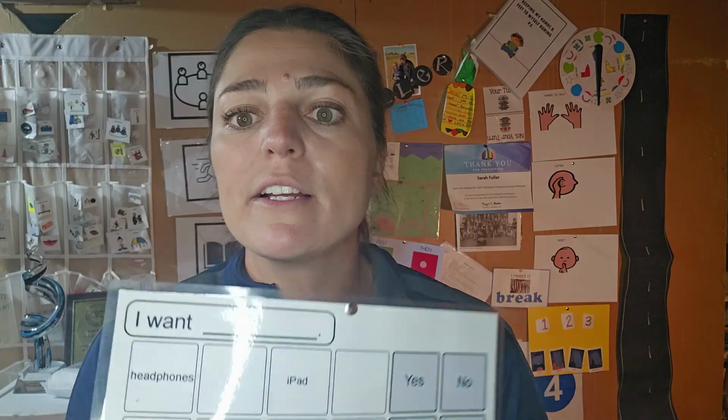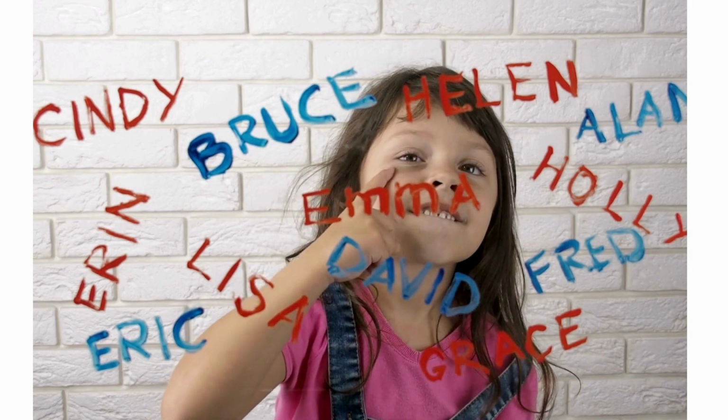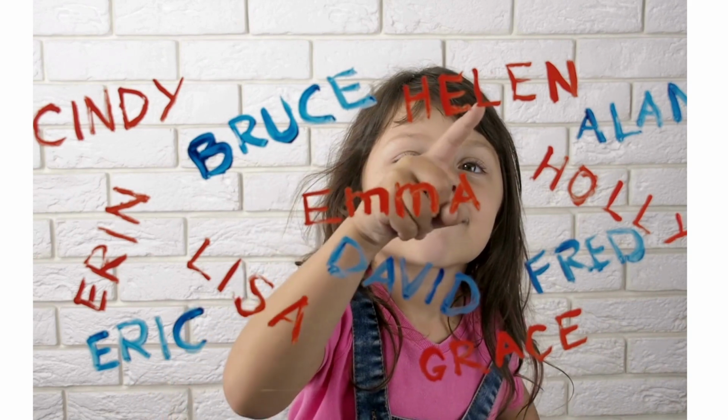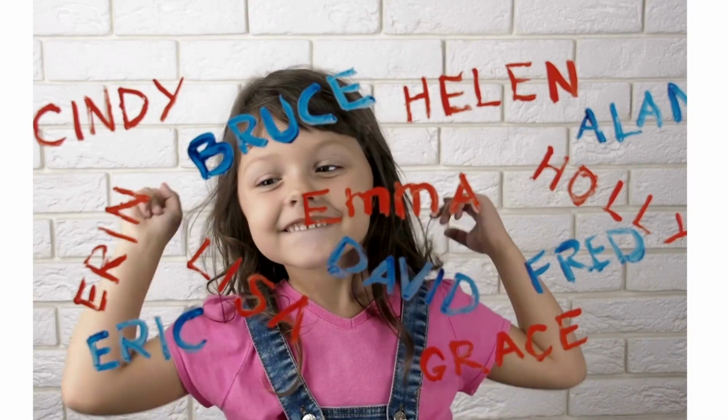The other thing I would put on here as well is you can put the names of students. So let's say you're in an integrated class and the student wants to choose a partner or a buddy to be with that day, then they can use their laser, they can touch, and so you're not choosing it for them. The student has that autonomy over the choice.